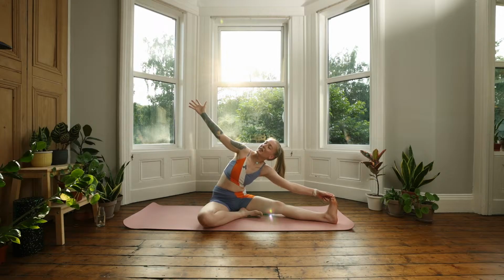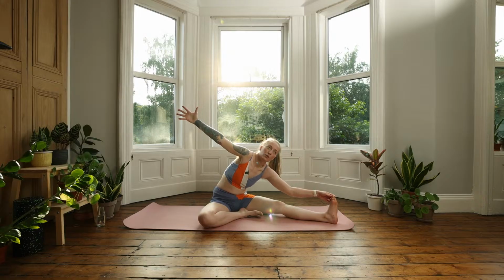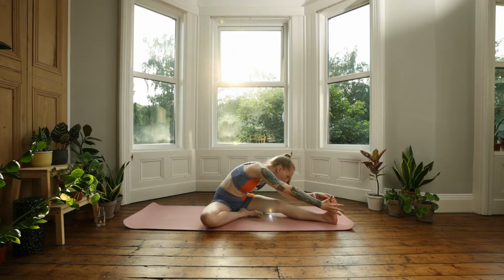So really think of expanding in all dimensions, all directions here. And then we'll take a big inhale. And then exhale, reach the hand towards the foot. Doesn't have to make it to the foot, just towards it.